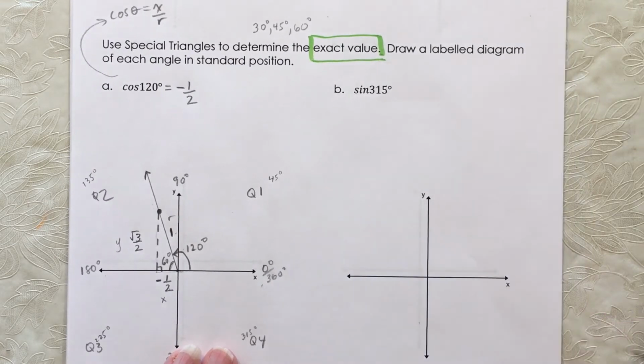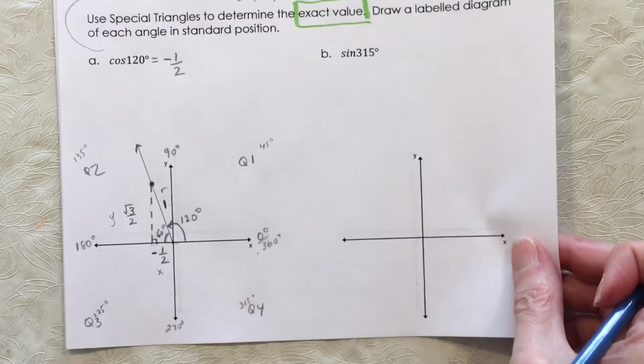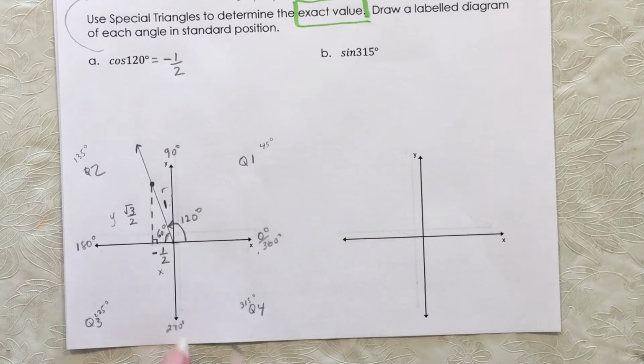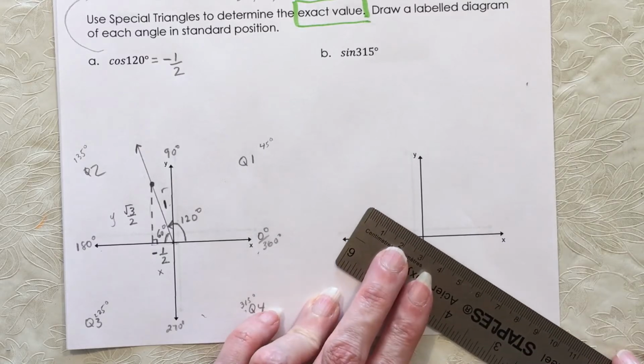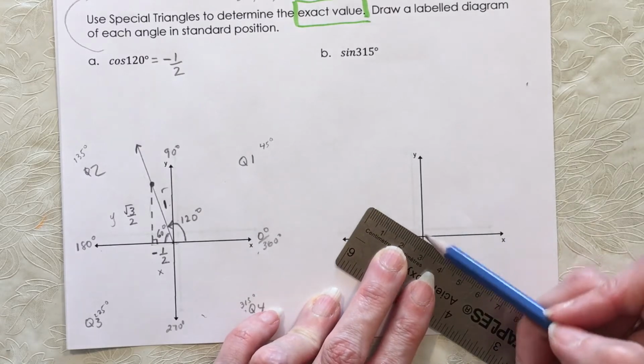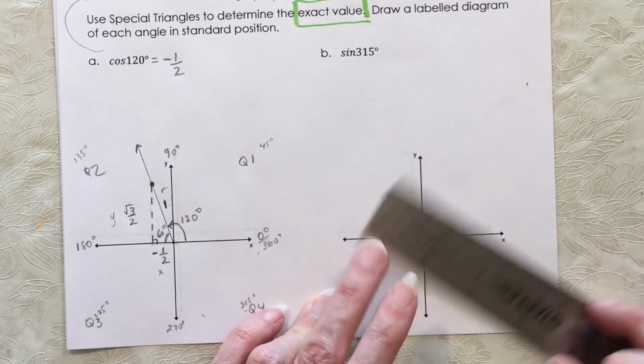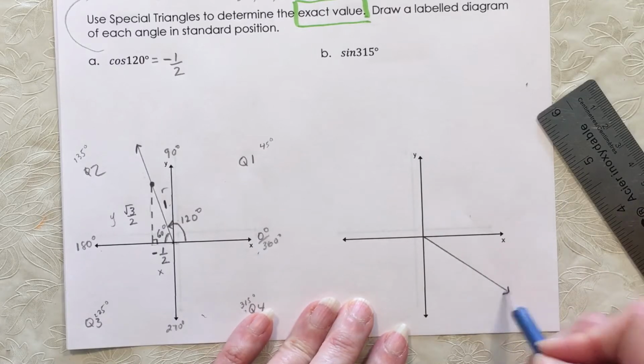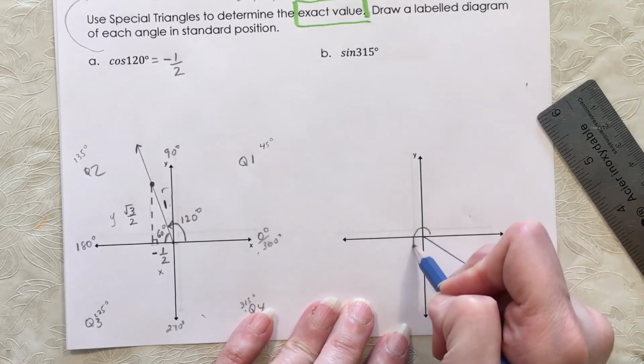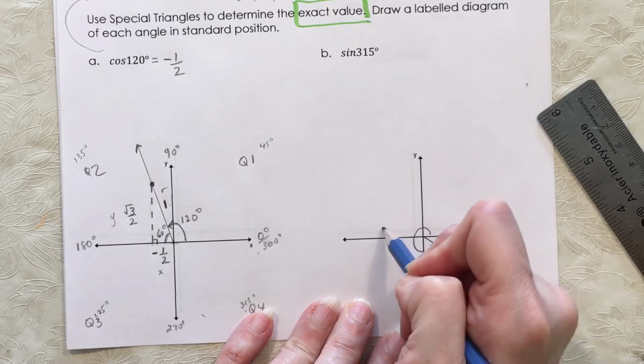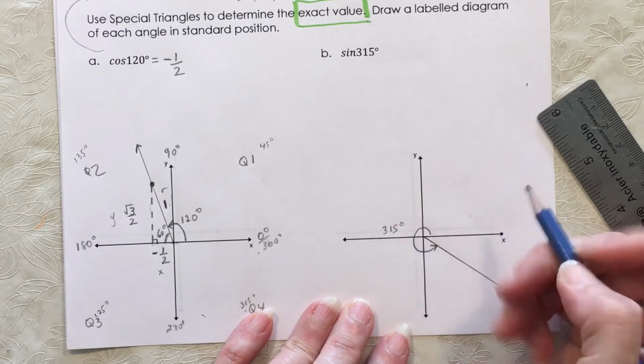Okay, so sine of 315. Again, if you go back to this diagram here, 315 we see is right in the middle of quadrant 4. So we would want to make this look like it's right in the middle of quadrant 4, the best way we could. Here is our angle, 315 degrees.